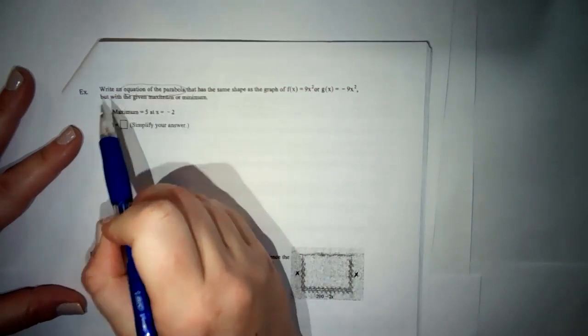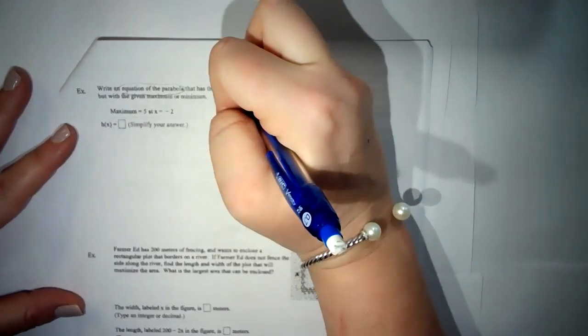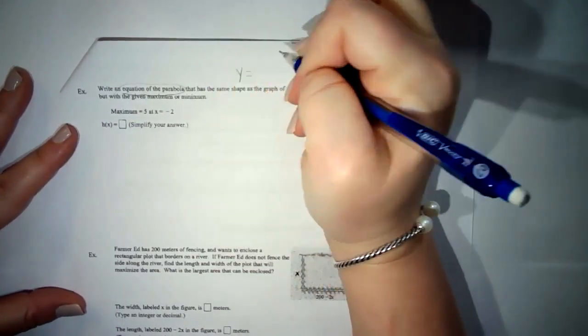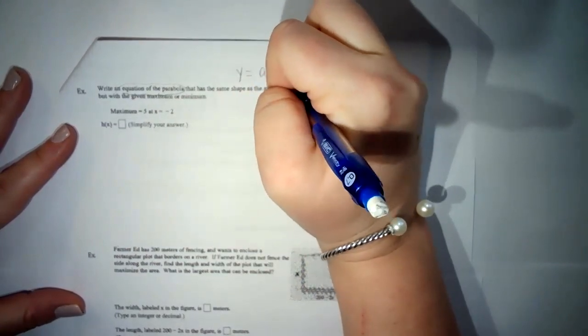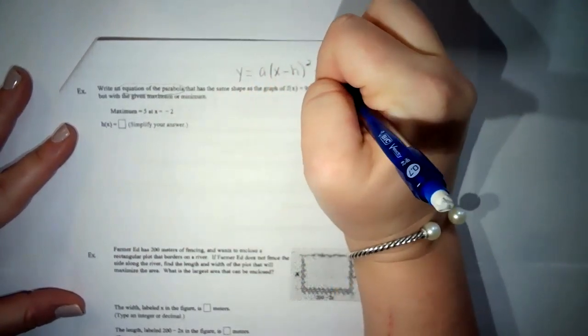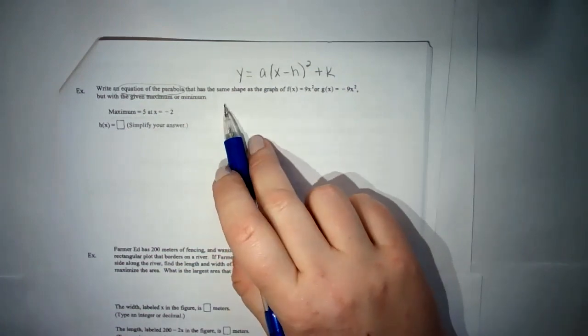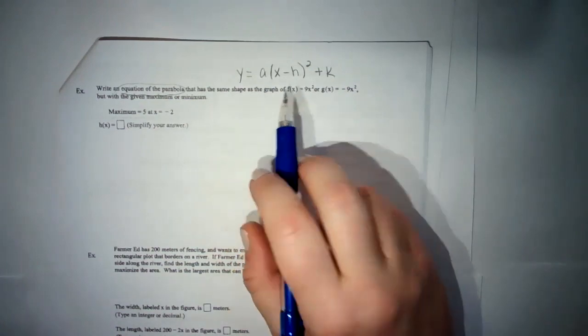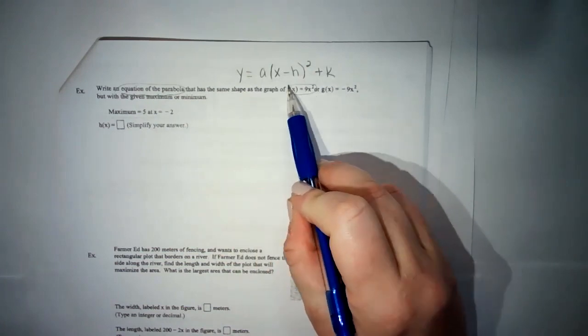Okay, so we want to write the equation of the parabola. So anytime they tell you that they want an equation of the parabola, what you need to be able to do is write it in standard form, because otherwise it's just impossible to write. So if we remember, that's standard form. So that's what we're trying to find. Okay, then they give you some information. The first part of the information is a little strange. So they tell you it has the same shape as the graph of either this one or this one.